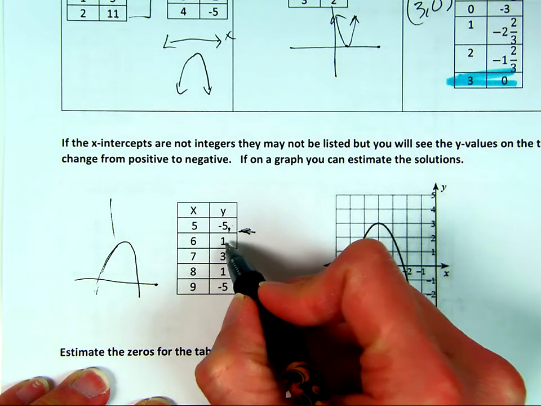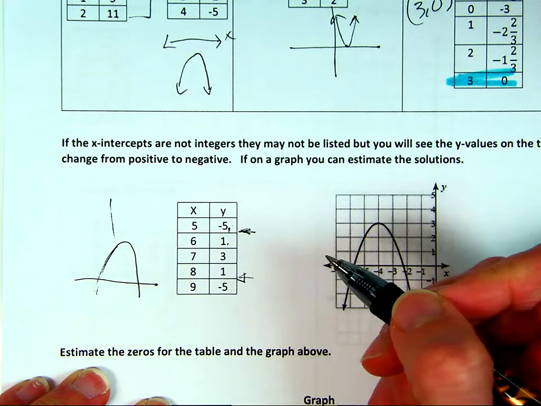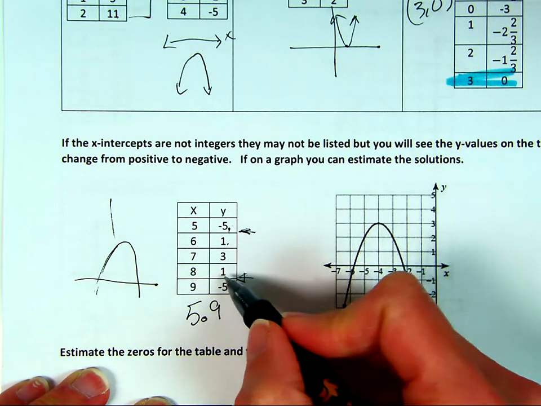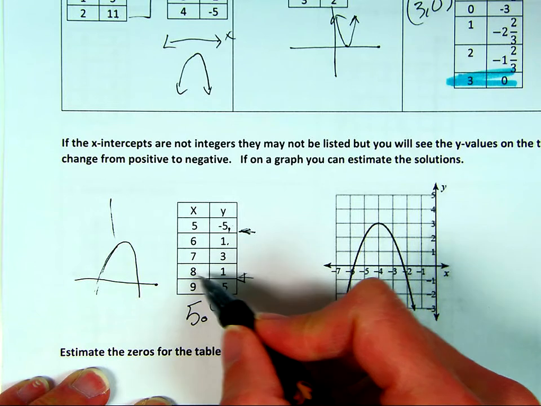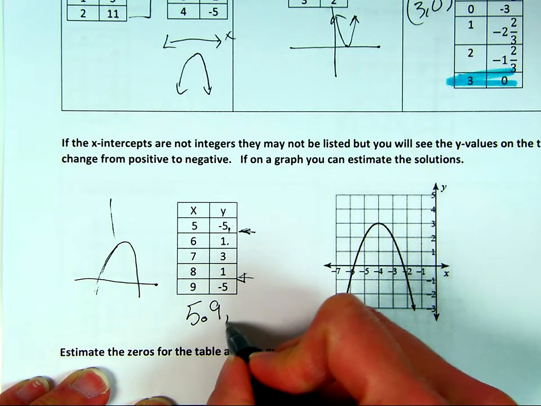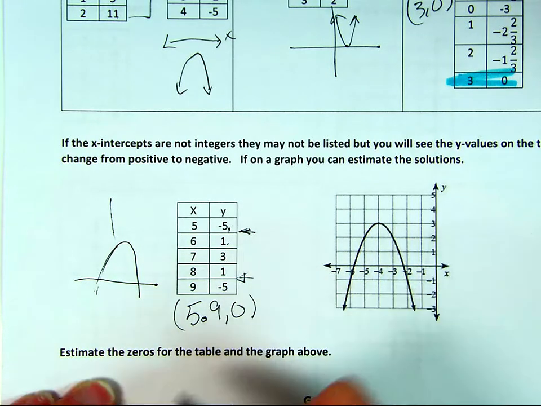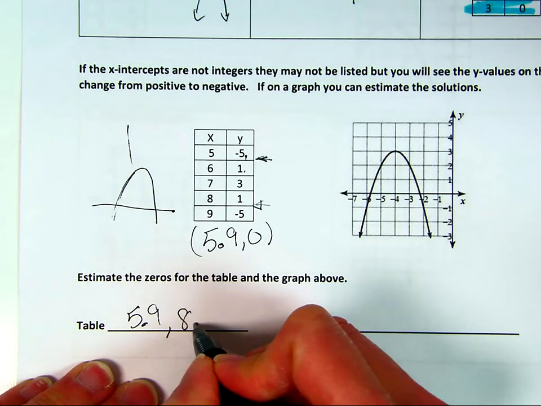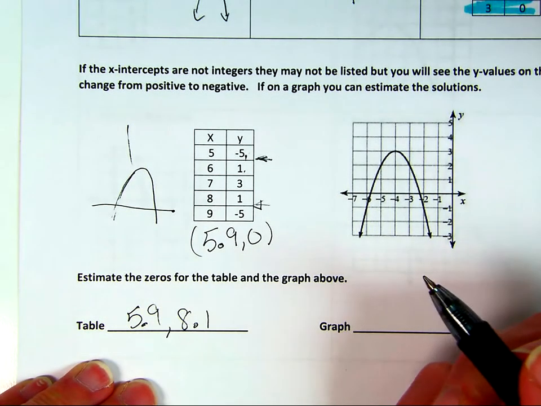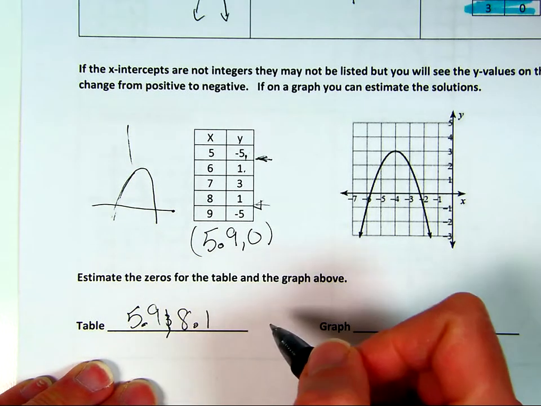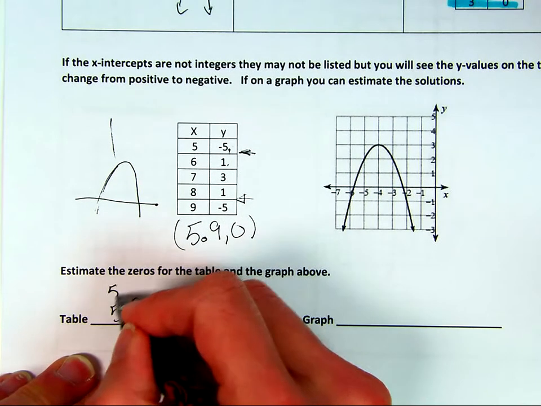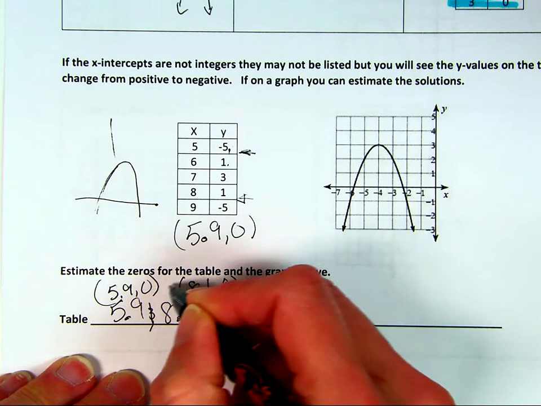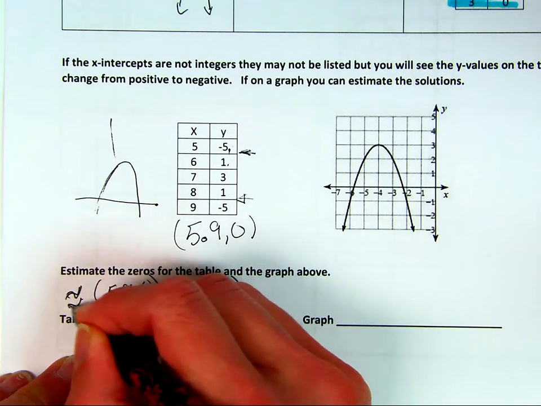But we know that it's probably closer to this one, so it's probably closer to 6 than it is to 5. So we can estimate it. I would say maybe like 5.9 or something like that. And then again here, it's going to be closer to that than it is to this, so it's between 8 and 9. These are just estimates, right? So it would be 5.9 and maybe 8.1. I wrote these just as separate numbers and not as ordered pairs. If you wrote them as ordered pairs, you'd have this or this. So those would be our estimates. Approximately equal, that's supposed to be my little squiggly symbol.